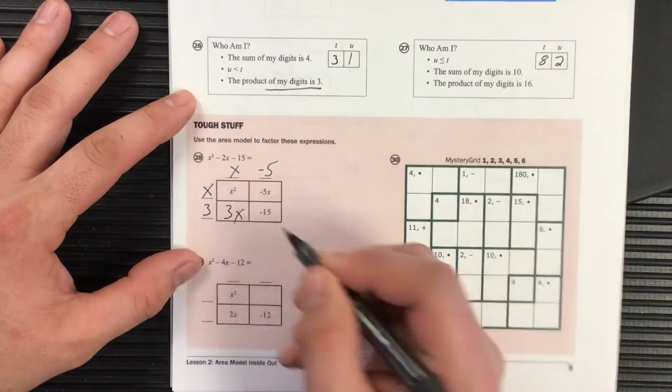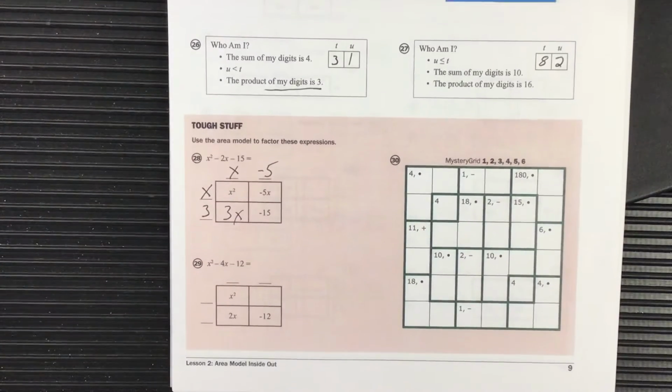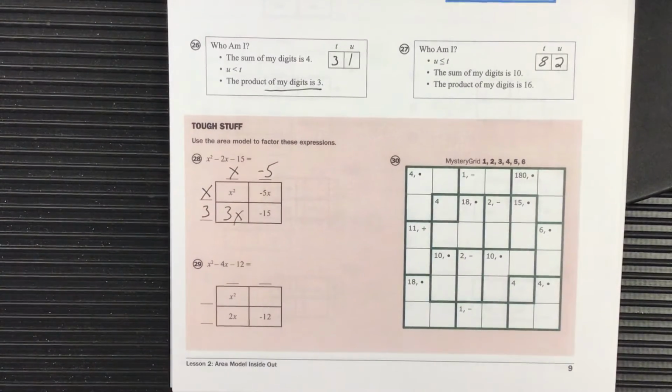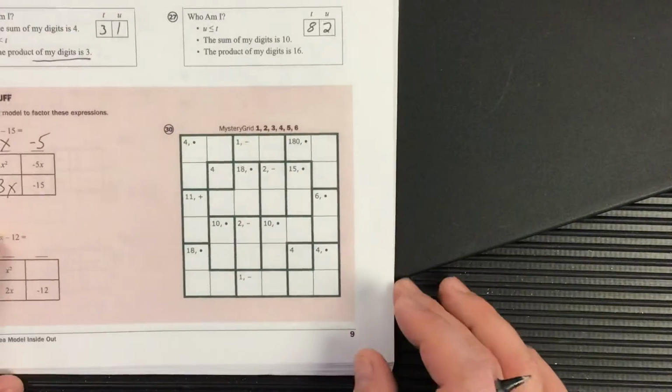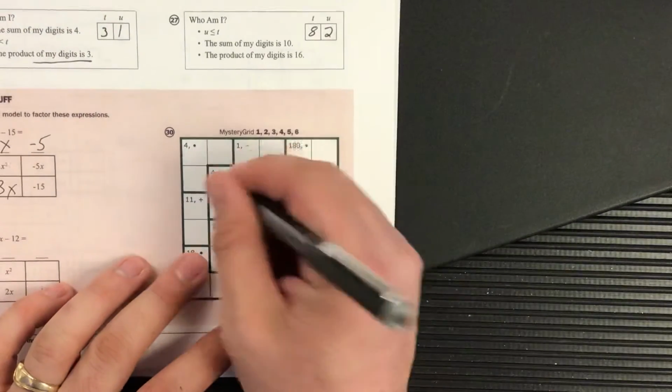Looks good. Go team. I think you guys got those figured out. All right, try number 30. How many minutes do we have on this? I'll give you a few. Okay. Oh boy.